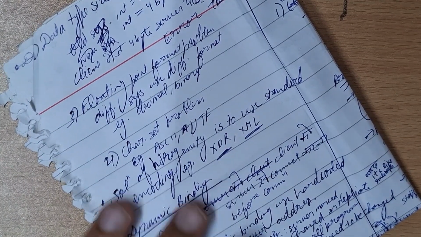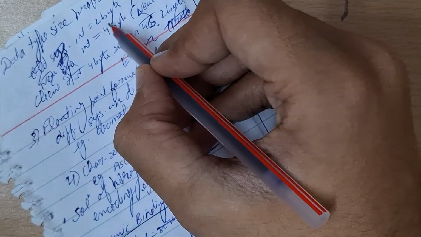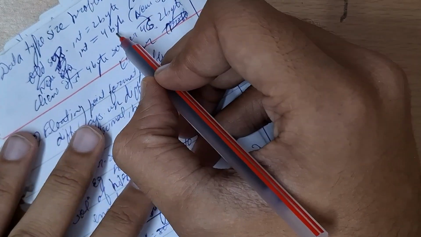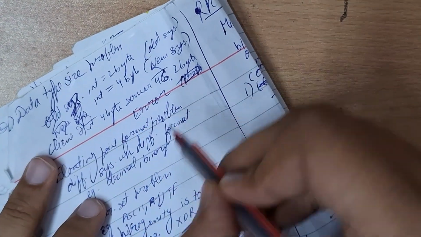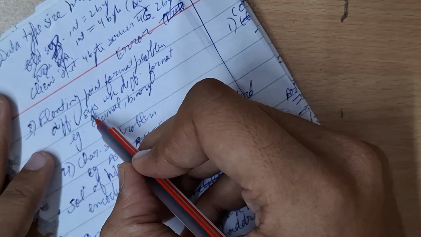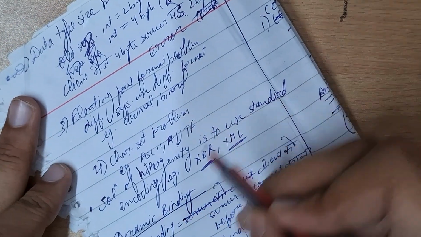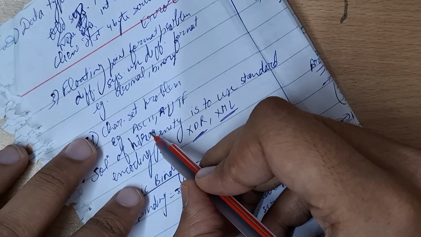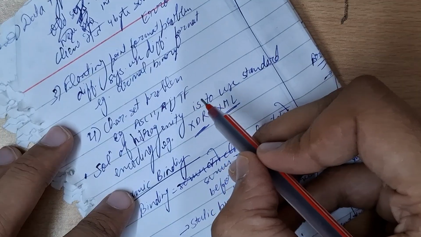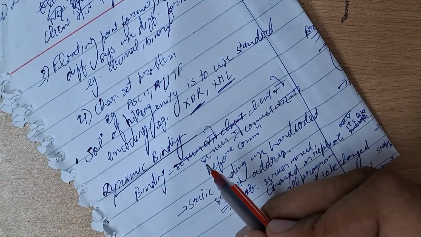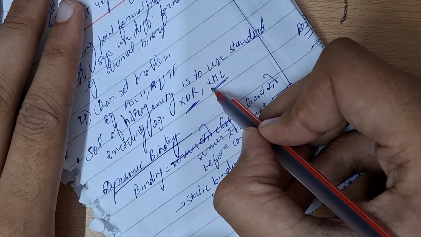Another issue was the data type size problem, that is, on older systems, for example, integer was 2 bytes, but in new systems it's now 4 bytes. So that heterogeneity issue is also there. Floating point format problem, where different systems use different formats, like some use decimal but some use binary. Character set problem, some systems use ASCII encoding whereas some use UTF encoding. The solution to handle heterogeneity was to use standard encoding like XDR or XML.